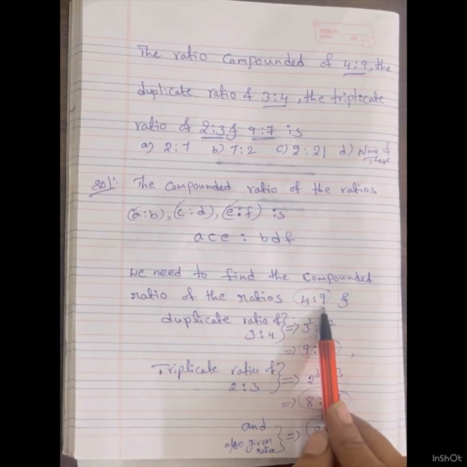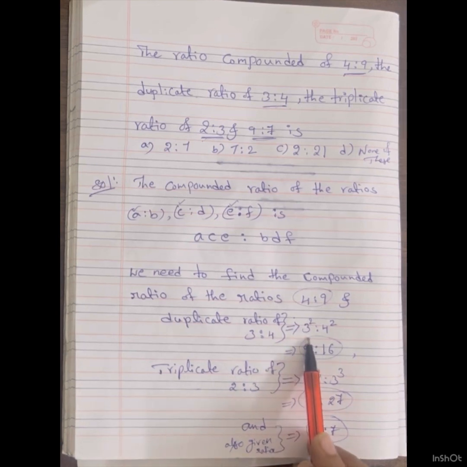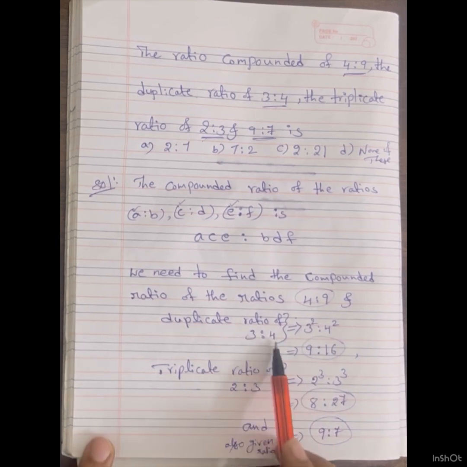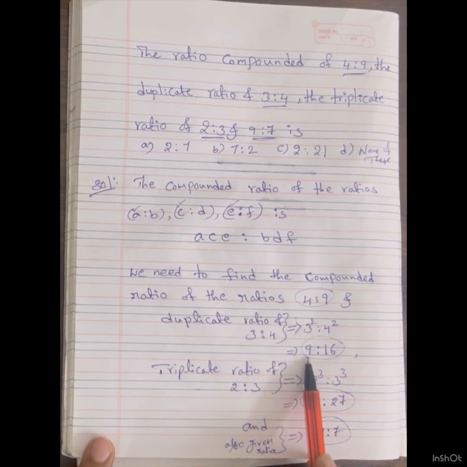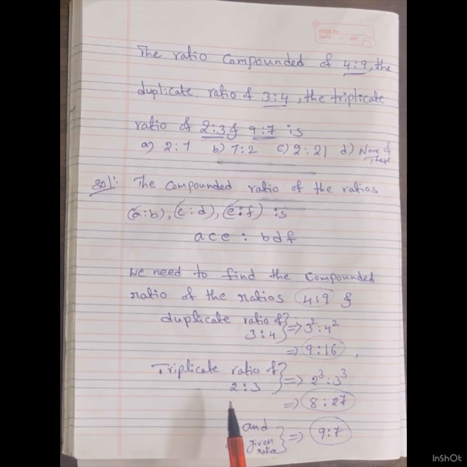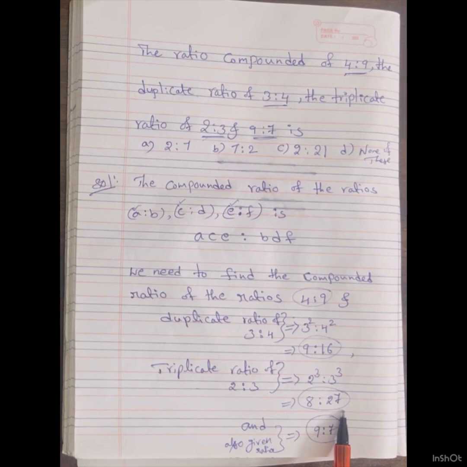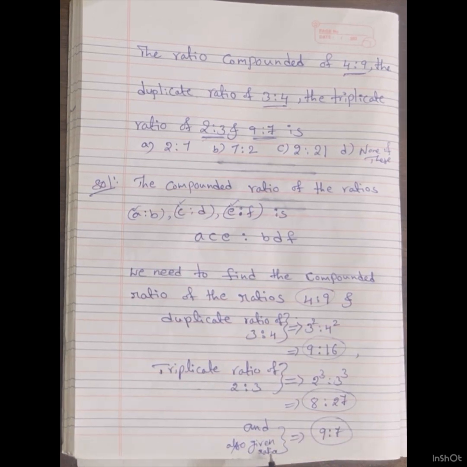4 is to 9 is one ratio. The duplicate ratio of 3 is to 4: duplicate is nothing but squaring of the numbers, 3 square is to 4 square, so this is 9 is to 16. Next, to find the triplicate ratio of 2 is to 3: triplicate means cube, so 2 cube is to 3 cube, which is 8 is to 27. And one more ratio is given, that is nothing but 9 is to 7.